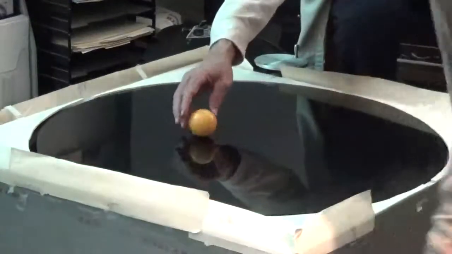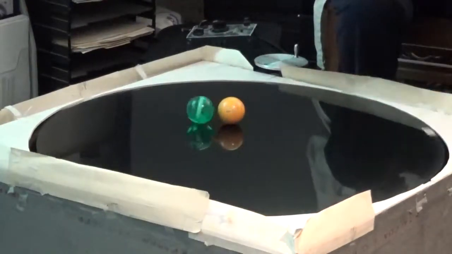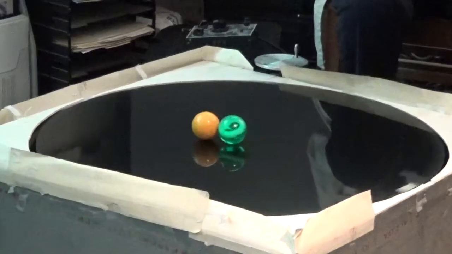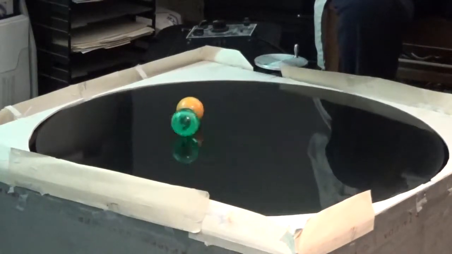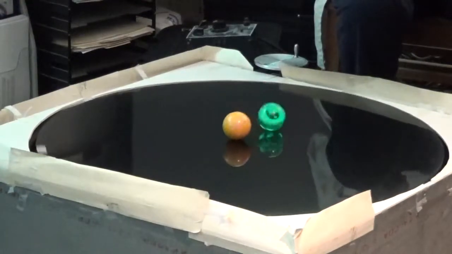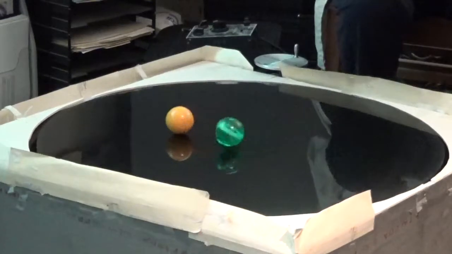Go ahead and put one right next to it in the center there. Let them touch each other. They're sort of following each other around a trajectory now. But one of them's a little dirtier than the other one, so it bounced a little bit and slipped.